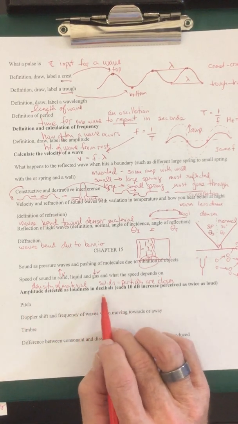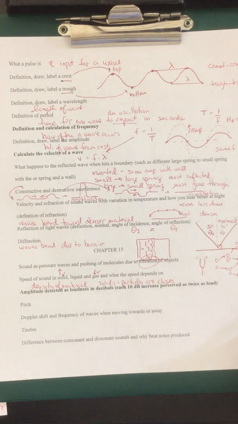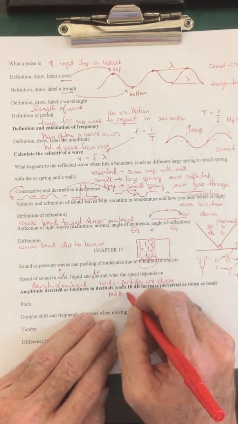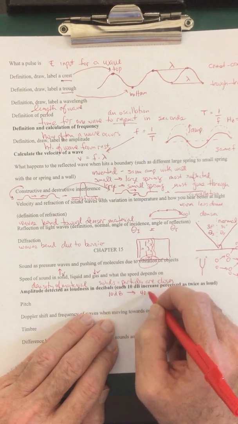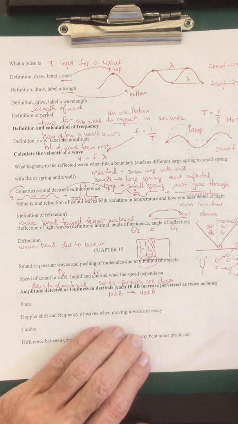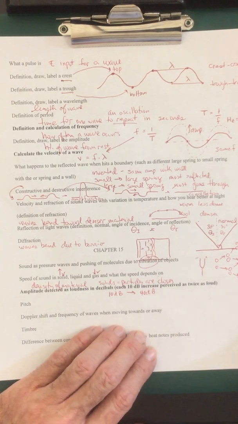Amplitude is detected as loudness in decibels. For each 10 decibel increase, when you are going, for example, from 10 decibels to 40 decibels, remember, every 10 is going to be perceived as twice as loud.